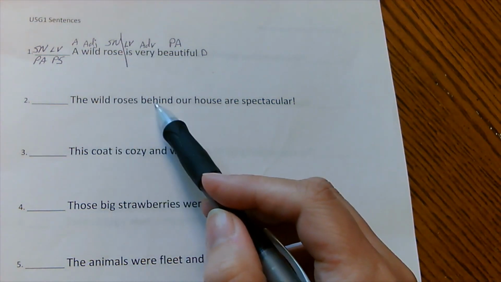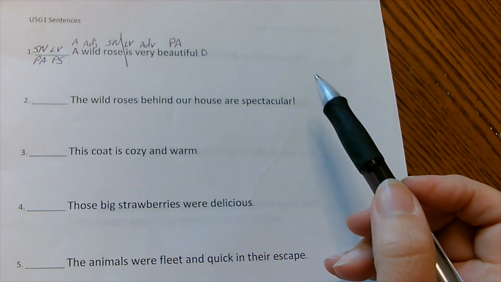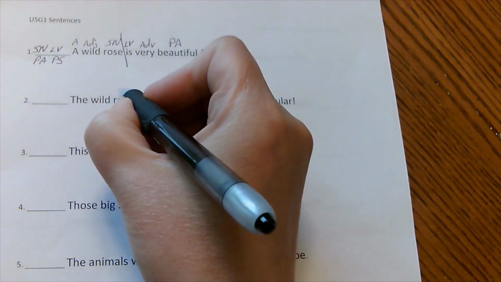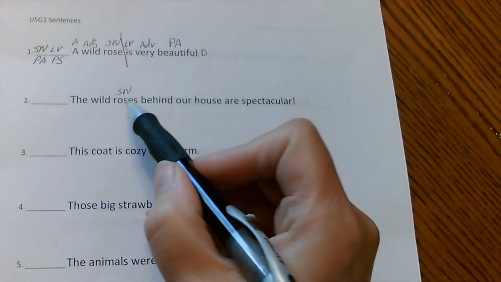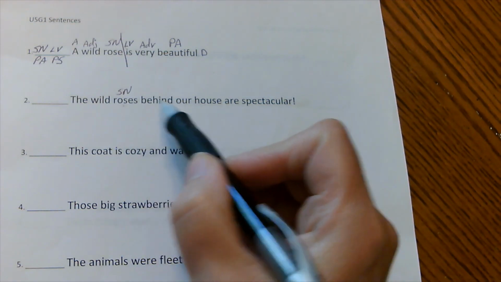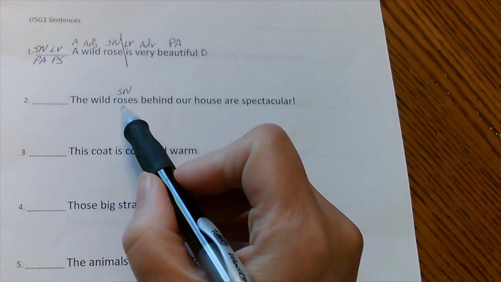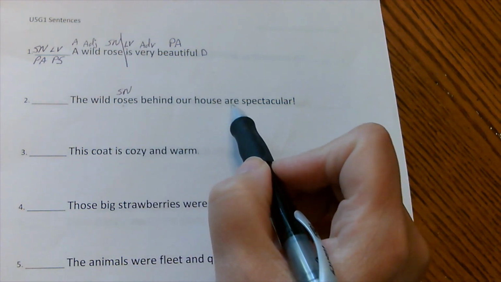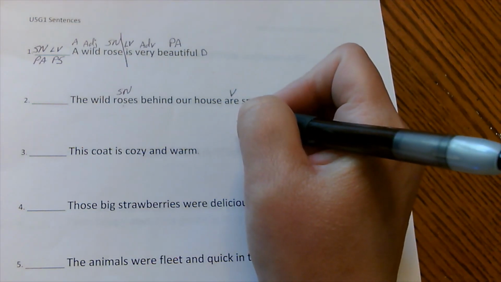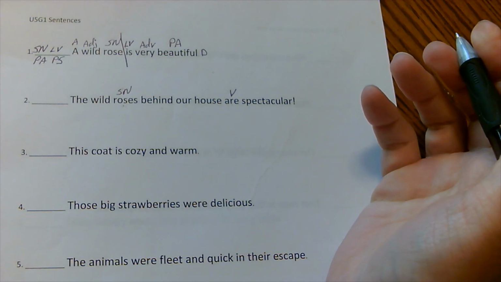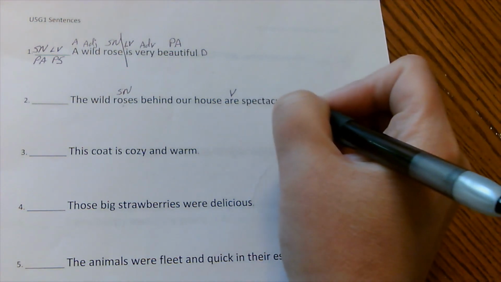The wild roses behind our house are spectacular. What are spectacular? Roses, subject, noun. What is being said about roses? Roses behind? No. Roses house? No. Roses are. There's your verb. Roses are what? Roses are spectacular. What a great adjective that is.